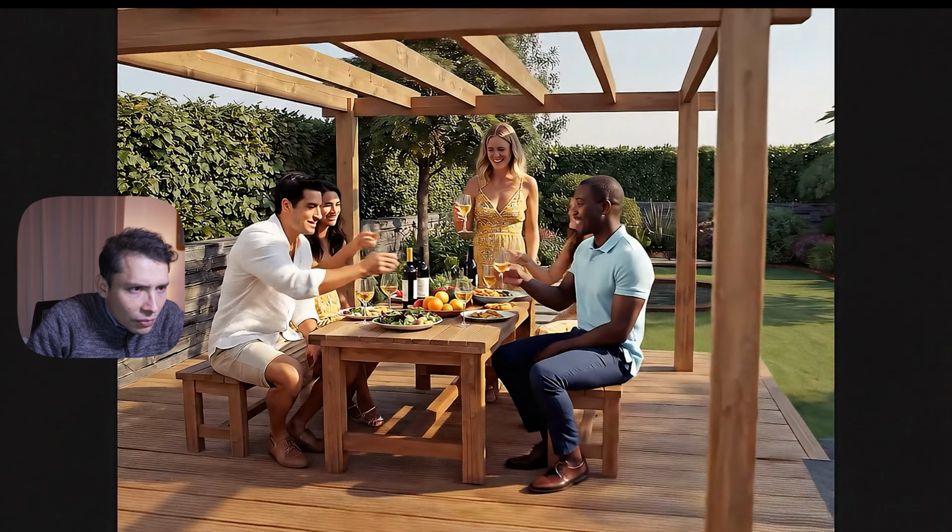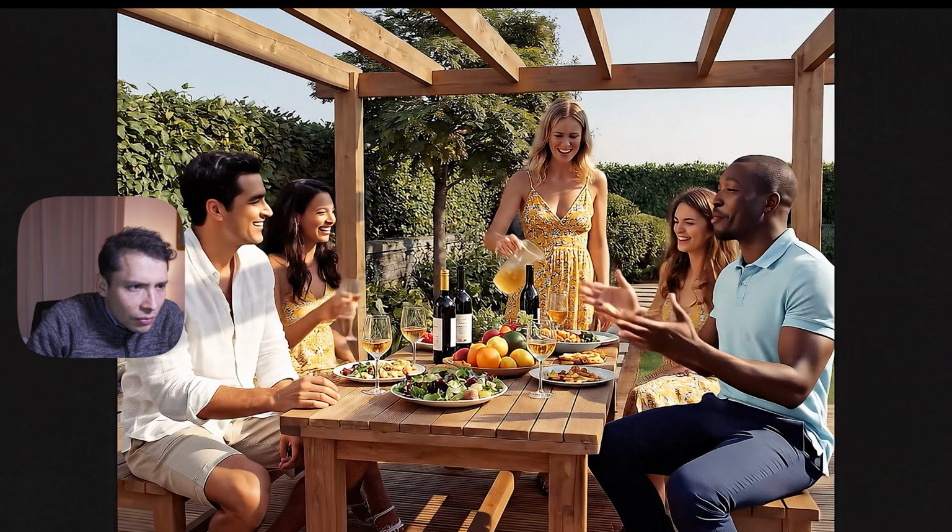You have to try some of this dip, it's amazing. Thanks, I will. It looks delicious. It really is the perfect afternoon for it.